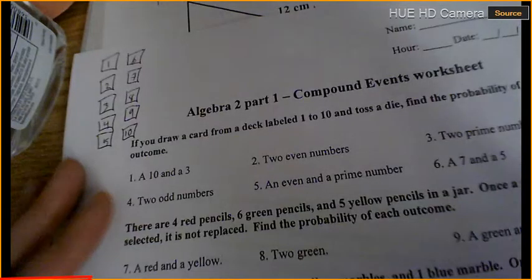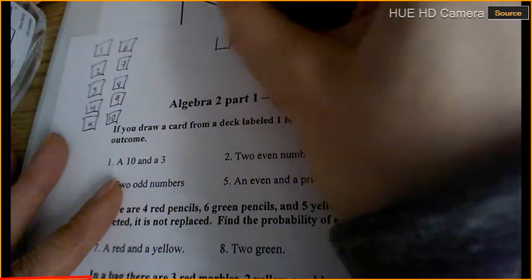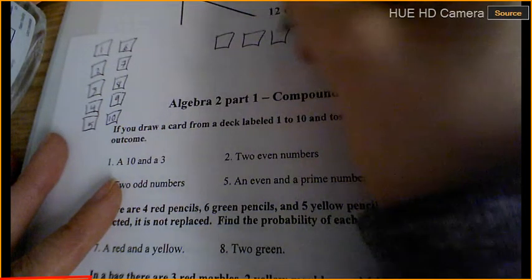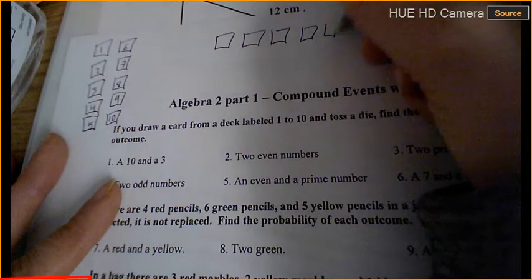And I've got a traditional die. So it's got 6 options, 6 sides it can land on.